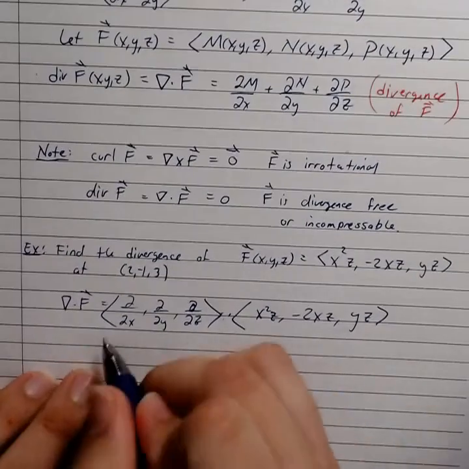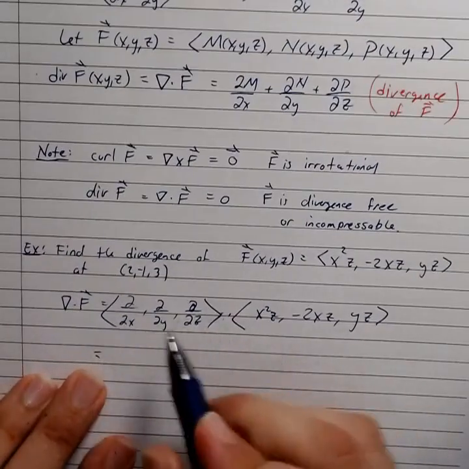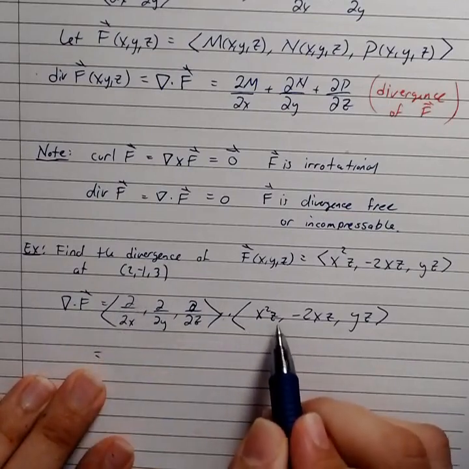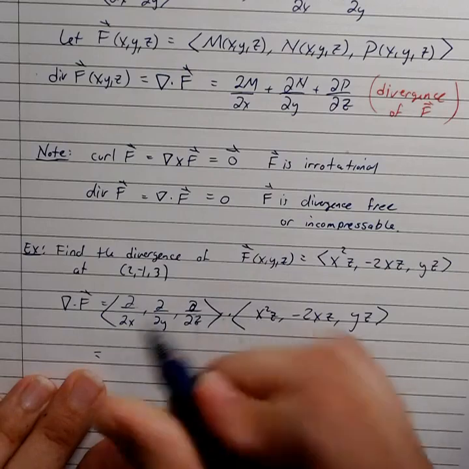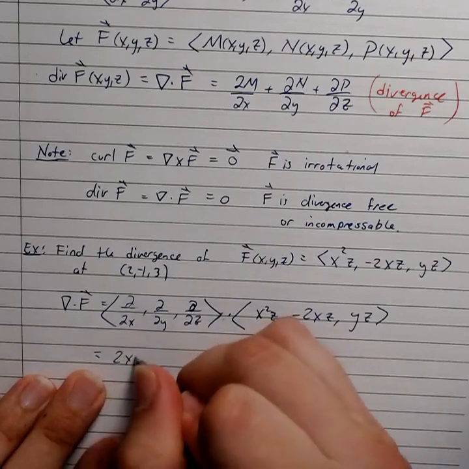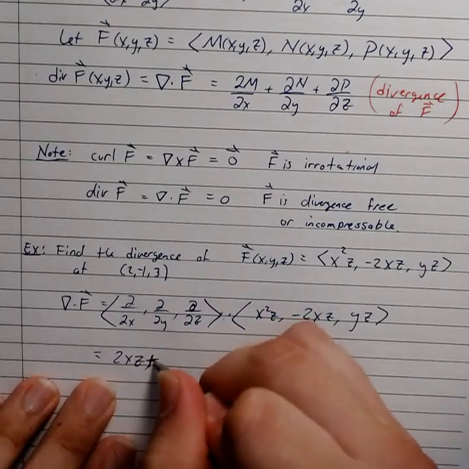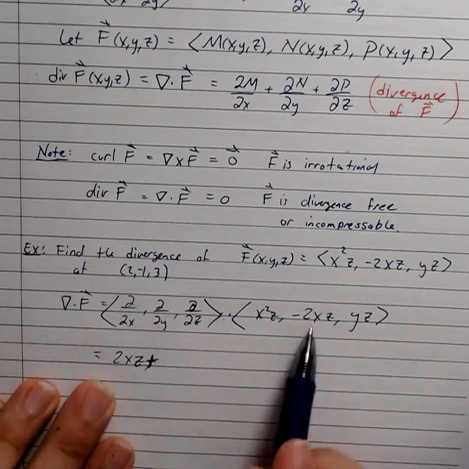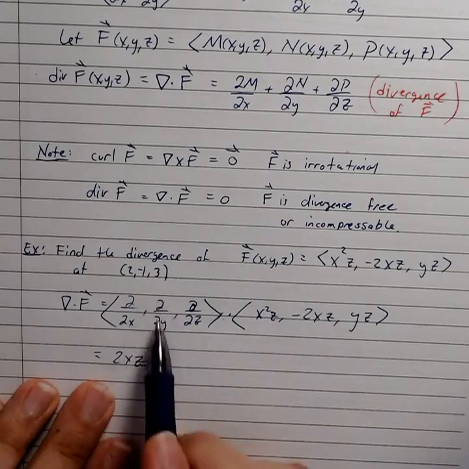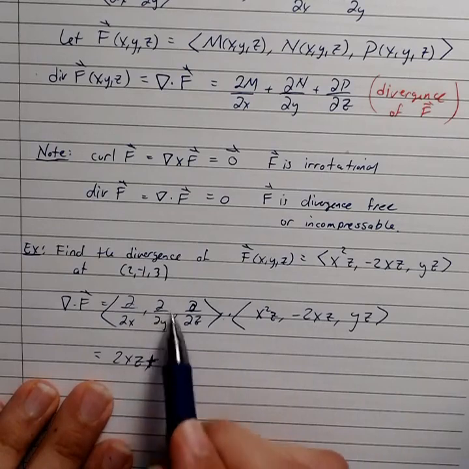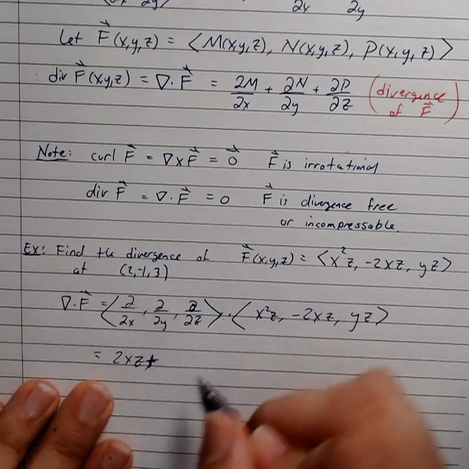And so here, the way we do a dot product, these two go together. So it's going to be the partial with respect to x of x squared z, which is 2xz, plus, these two go together. So it's going to be the partial with respect to y of something that doesn't have a y in it. Oh, so it's going to be the partial with respect to y of a constant, which is just going to be 0.